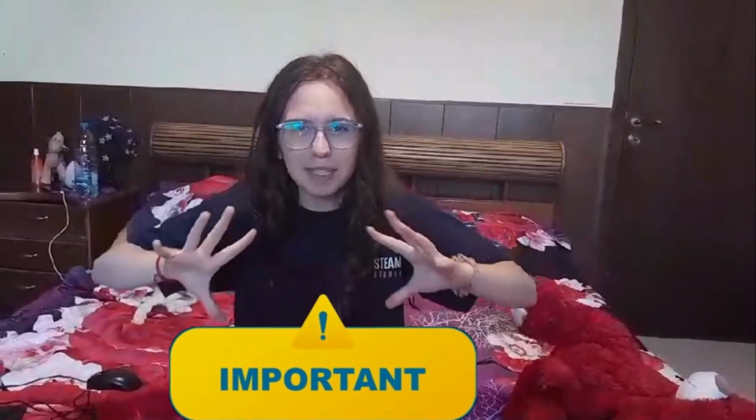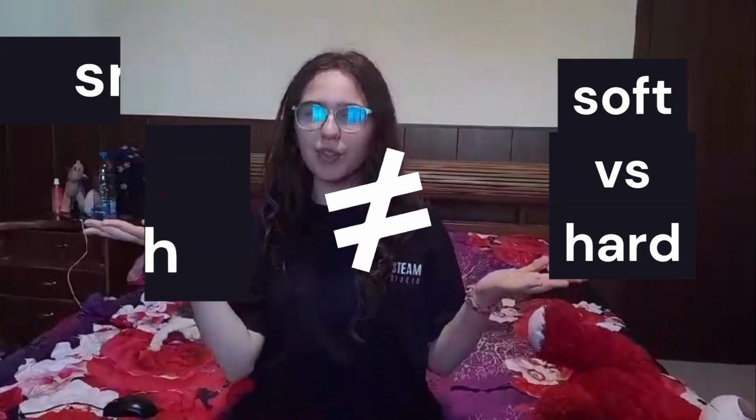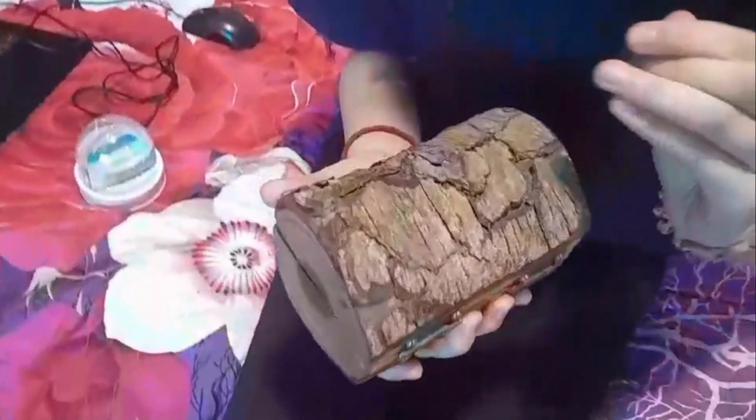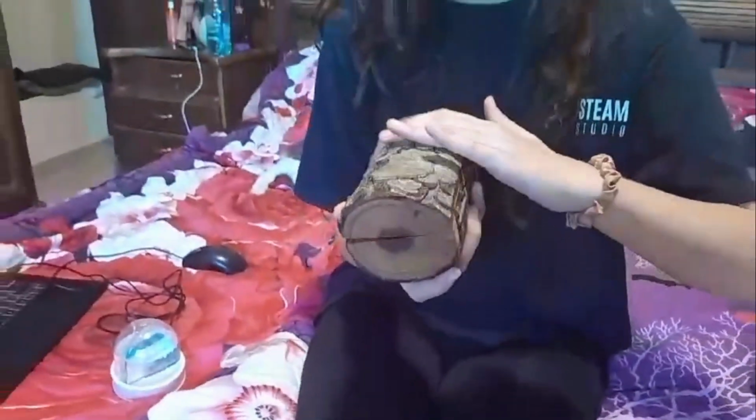There is a very big difference between soft and hard versus smooth and rough. We already agreed that this is hard. It's stiff. But when we talk about smooth, or something that's rough, it's how it feels when you touch it from the outside. When you touch this from the outside, it has a lot of bumps, if you look. This is why it feels like sandpaper. It's uneasy to touch. This is why this is called rough.